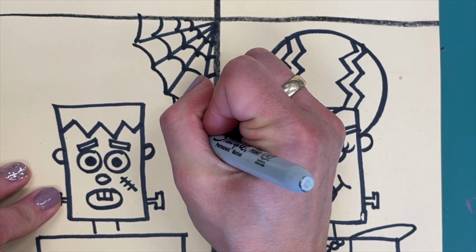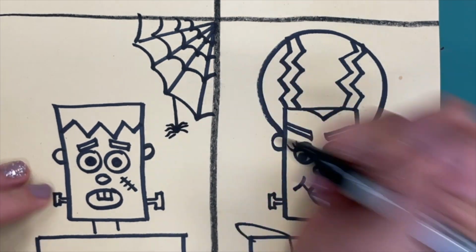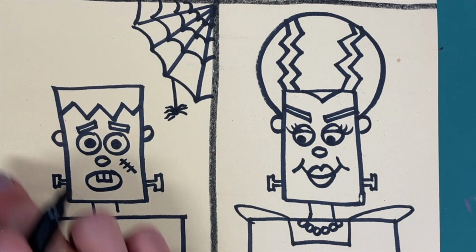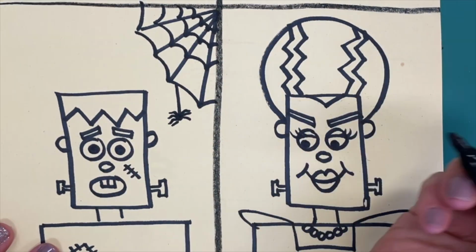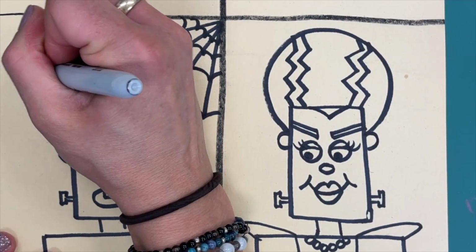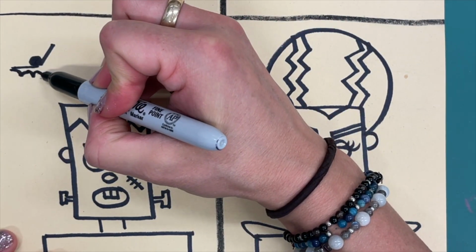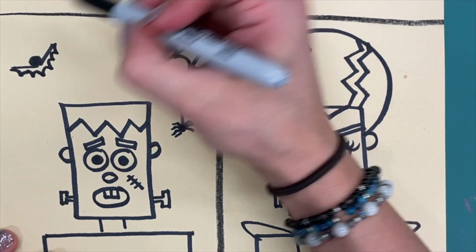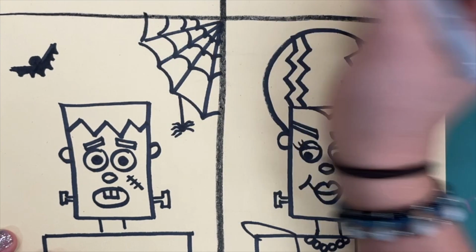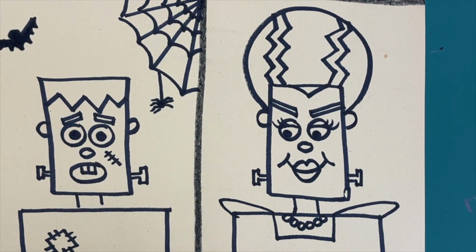Little spiders coming down. And he's scared of spiders. Maybe that's what's scaring him. Right, so you can put different things behind here if you wanted to put like a bat. It's a circle, 2 lines upward with a bouncing line underneath that gets colored in. All right, there you have it.